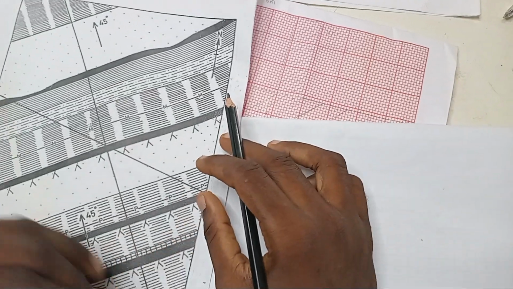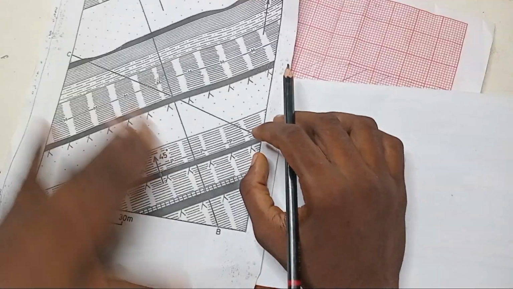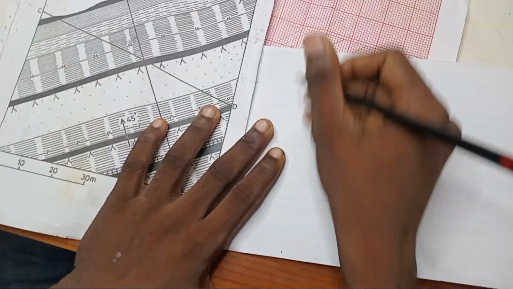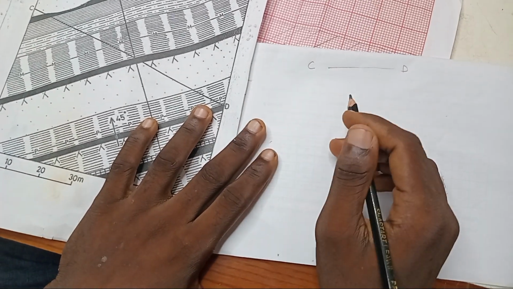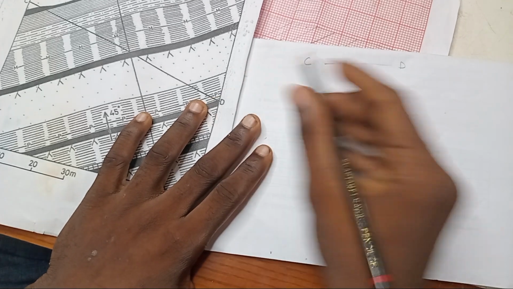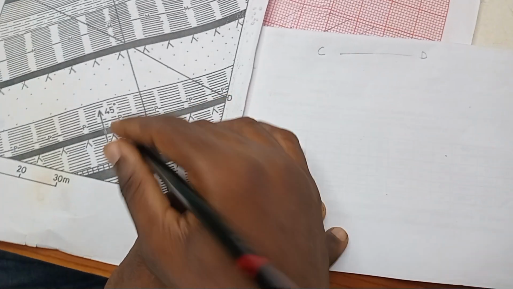Since we know that everything is dipping towards this direction, everything must be dipping towards C also, for the C to D cross section that you will draw. I'll give you an assignment on that. Okay. So now, how do we get the dip for this?